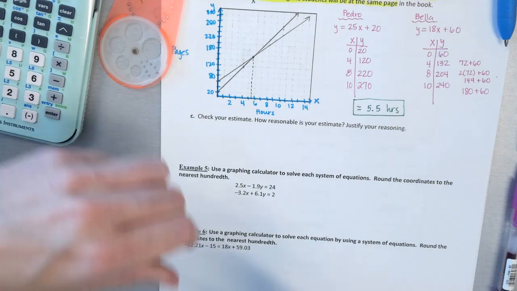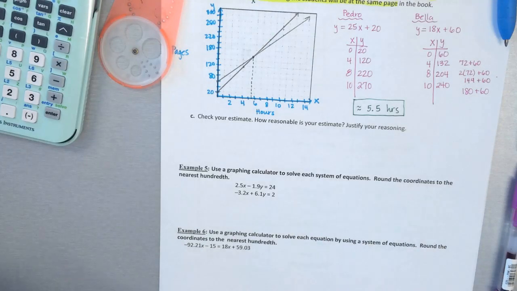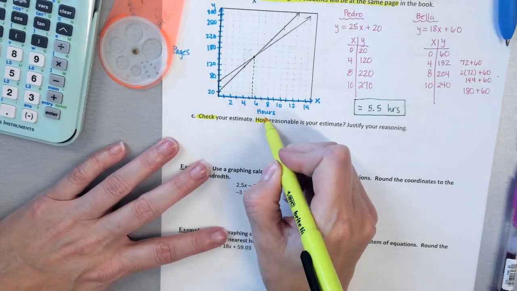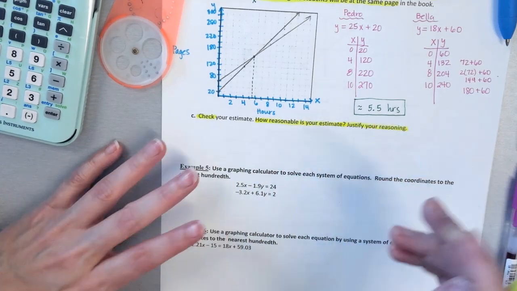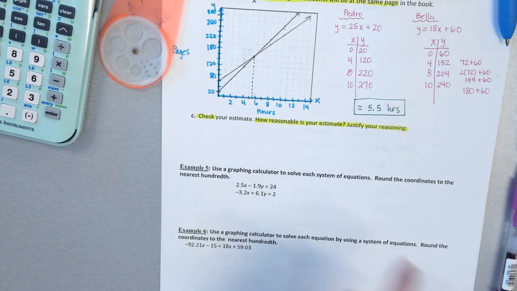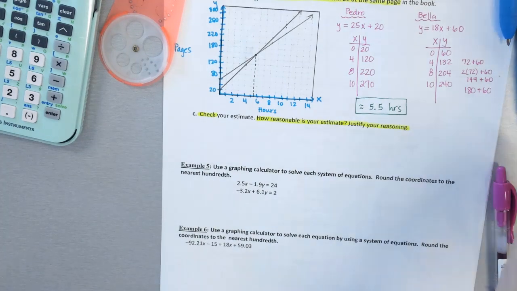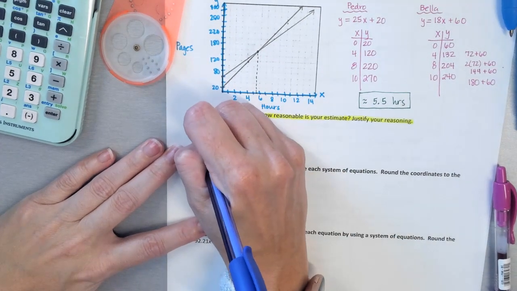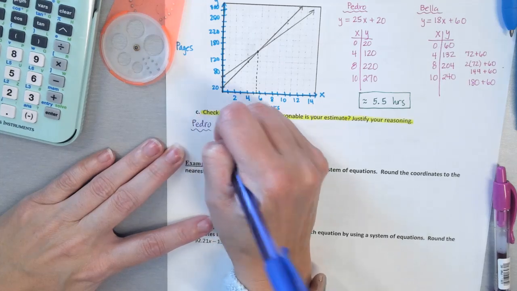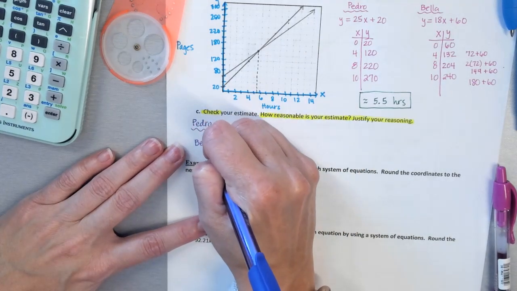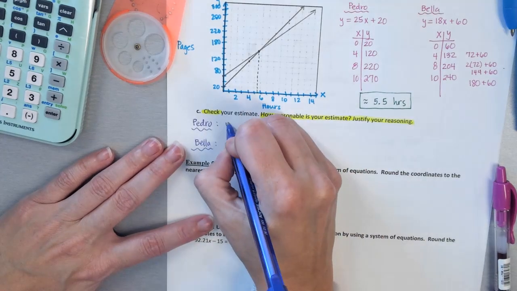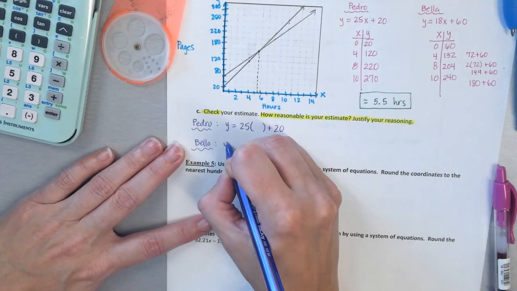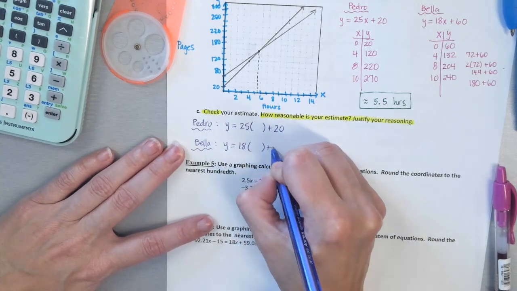So for C, it's asking you to check your estimate. So this is a way for you to determine if your estimate is reasonable. Okay, so you have to justify that with reasoning. When they ask you to check your estimate, what that means is you are going to plug in the value that you found into each equation. So remember we had an equation for Pedro and for Bella? Pedro was y equals 25x plus 20, and Bella was 18x plus 60.